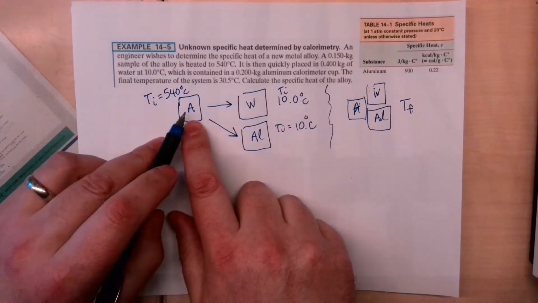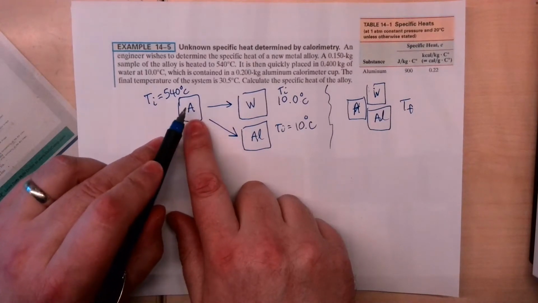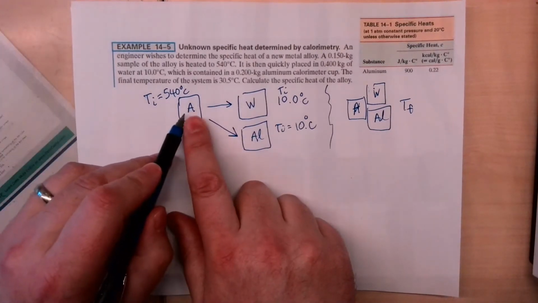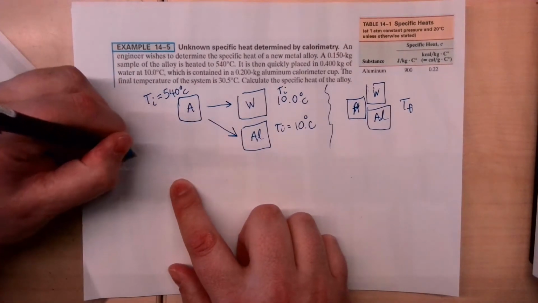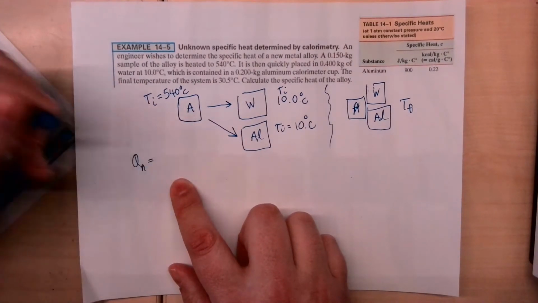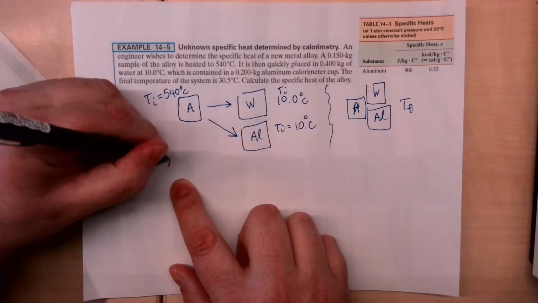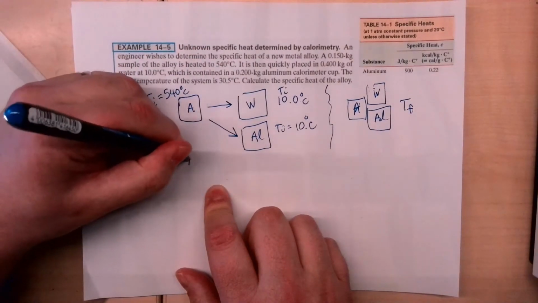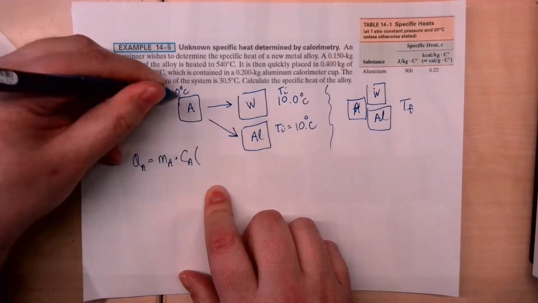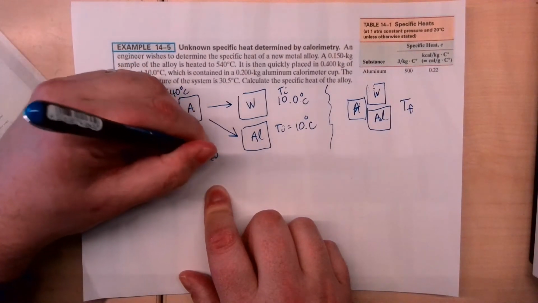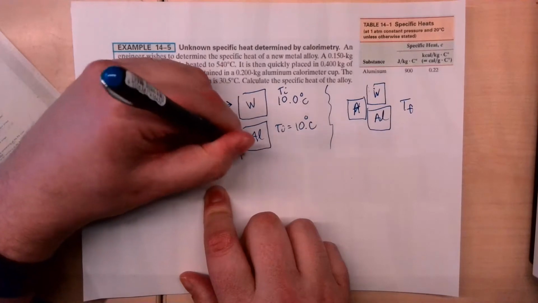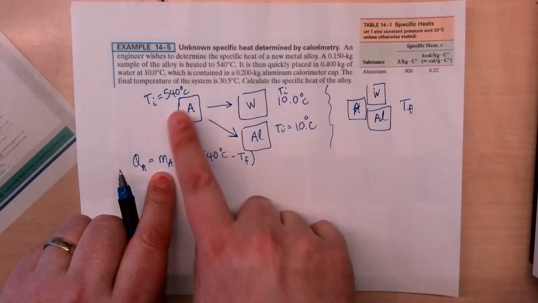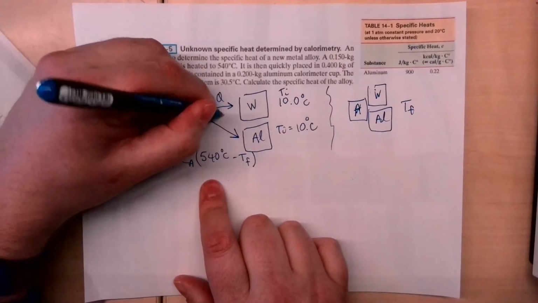The heat lost by the alloy, which we're trying to figure out its specific heat. Let's write that down. We know that the heat lost by the alloy has to be the mass of the alloy, which we know, times the specific heat of the alloy, that's what we're trying to find, times 540 degrees, that's my initial, minus my temperature final. That's how much heat leaves here. And so a little bit goes here, a little bit goes there.